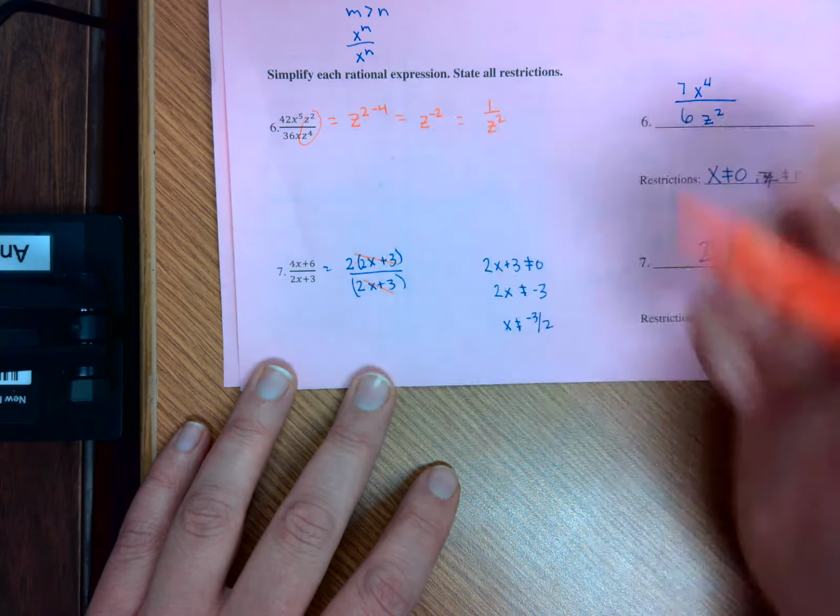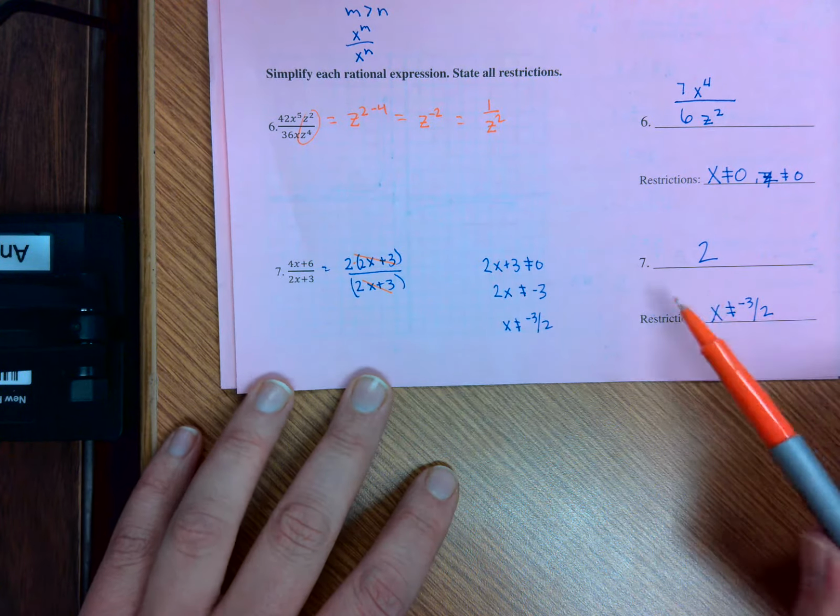These two cancel because of this multiplication right here. Wham, bam, thank you, man. I'm left with just the 2.